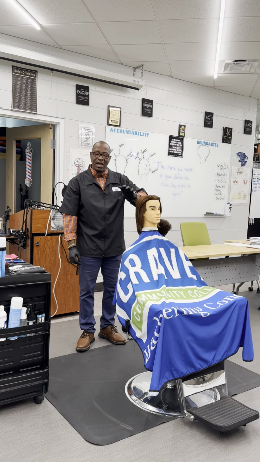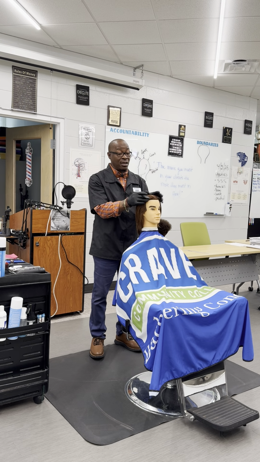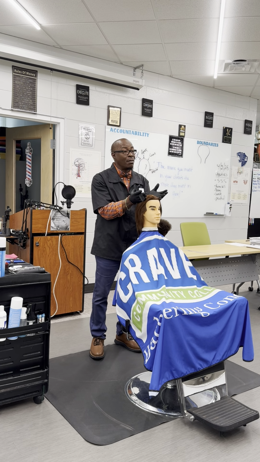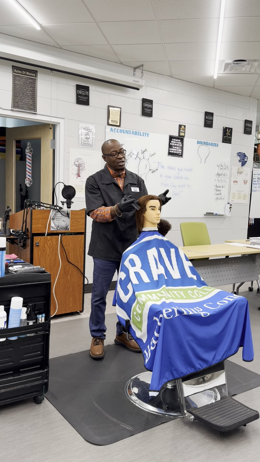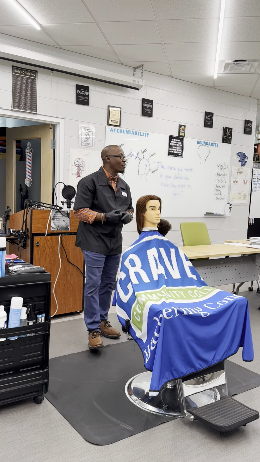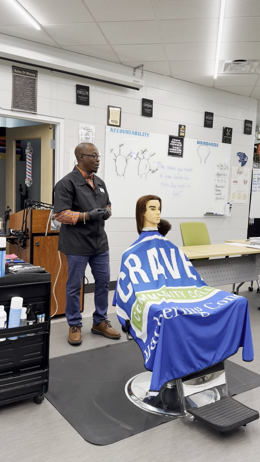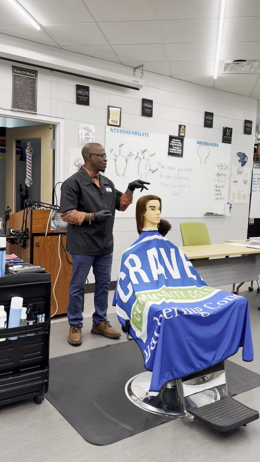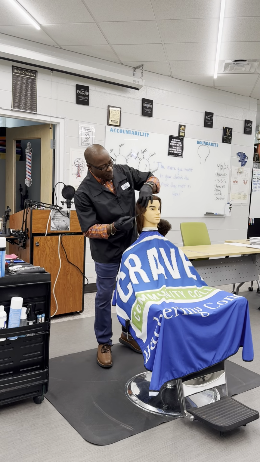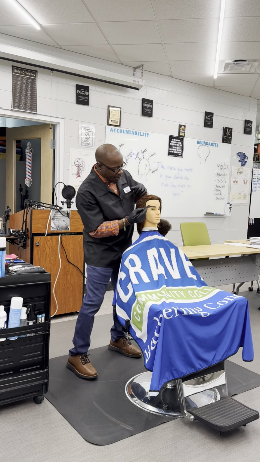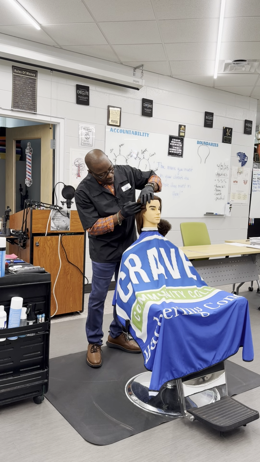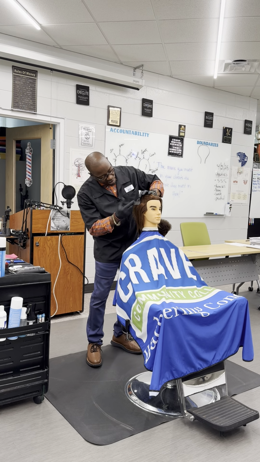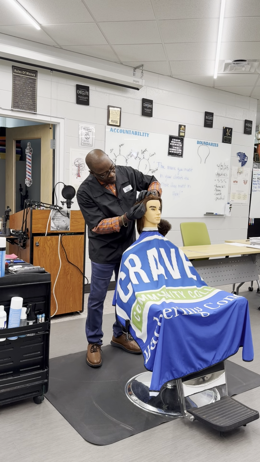First thing that we want to do is go ahead and separate my top above the parietal ridge from the bottom. All right? So if I'm going to separate my top and bottom, what am I doing? What am I going to do now? I heard somebody say it over here. Horseshoe effect. All right? So I'm going to come right at my parietal ridge. Start to make my parting.